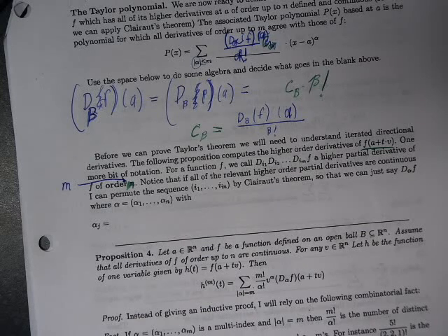How many d2s are there? How many d3s? Cool. So this is the same thing as d alpha where alpha is 4, 2, 2.